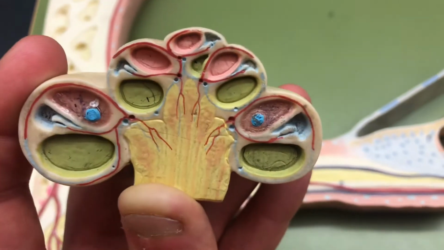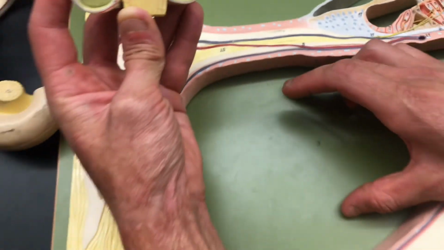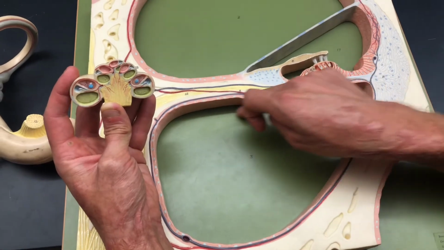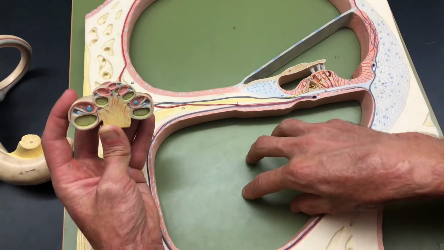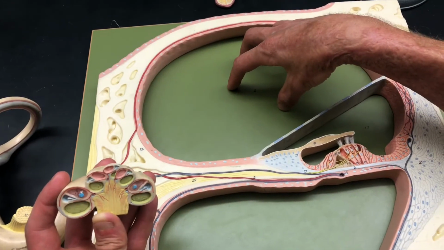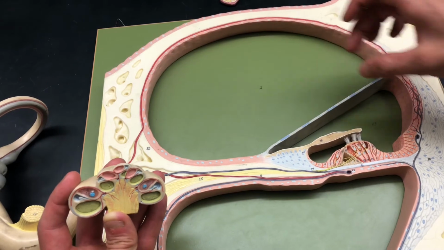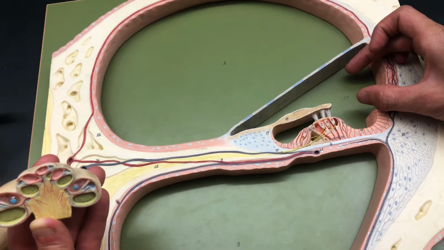The tympanic duct is green on the model. But if we blow that up and look at the large model here, it is this lower chamber that we see. Tympanic duct. Okay. The tympanic duct is filled with perilymph, just like the vestibular duct. The difference is that the cochlear duct will be filled with endolymph instead.